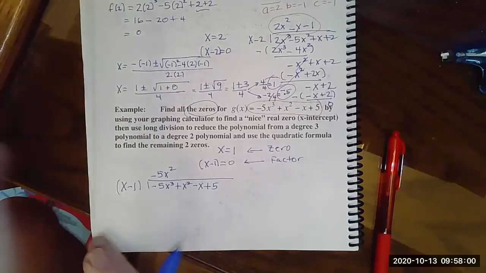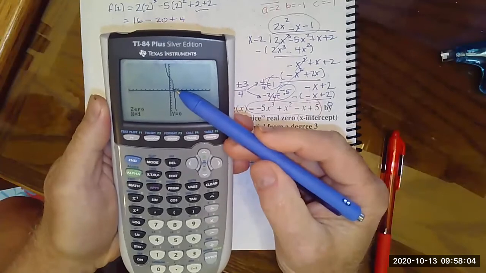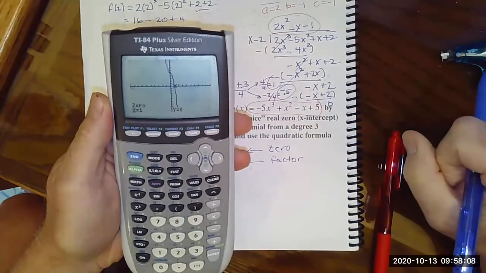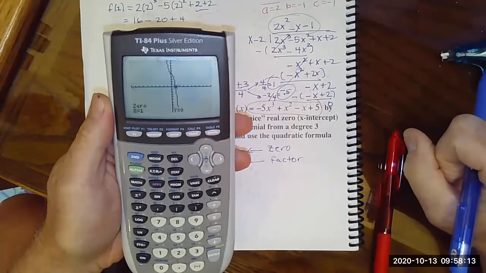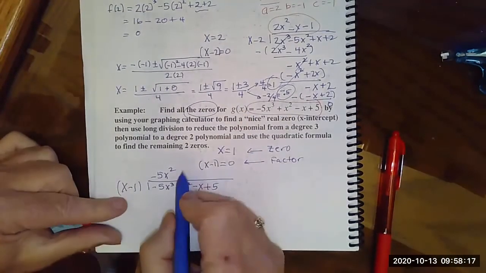Oh, by the way, if in fact there is only one x-intercept, one real solution, the other two will have to be imaginary. So we'll see if that's true.